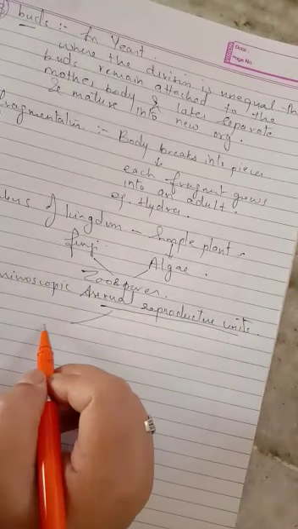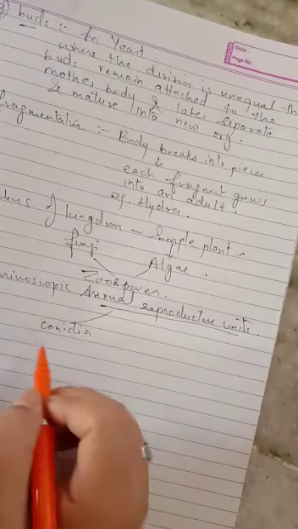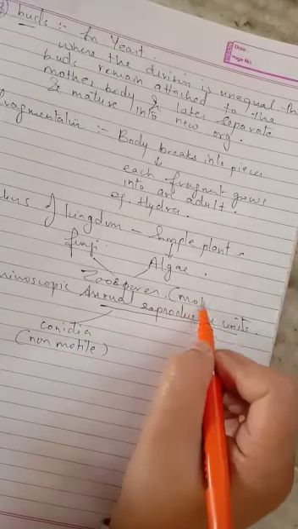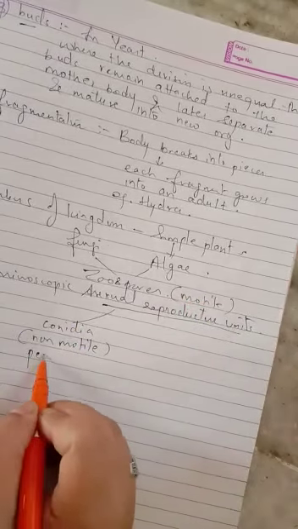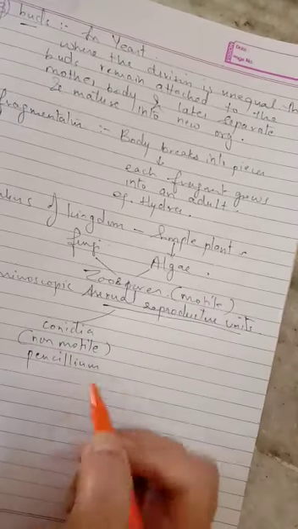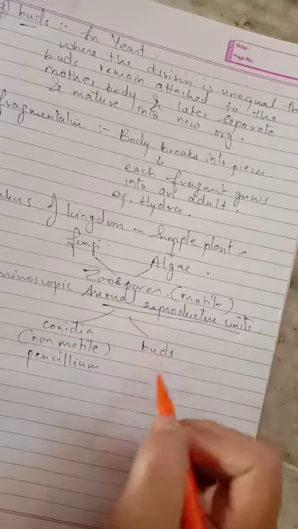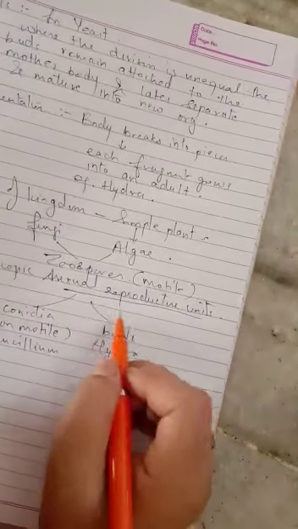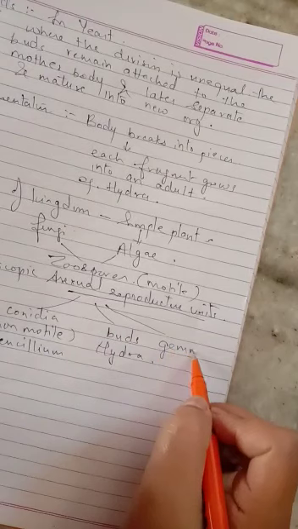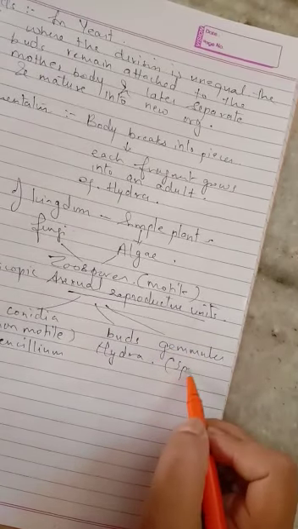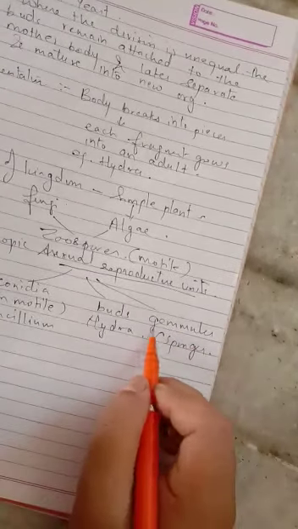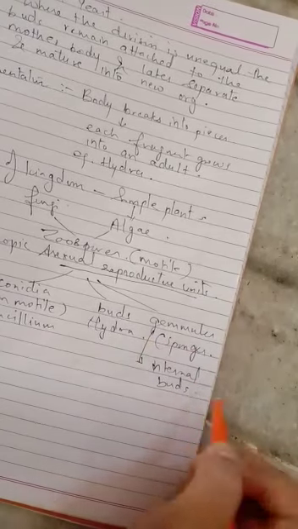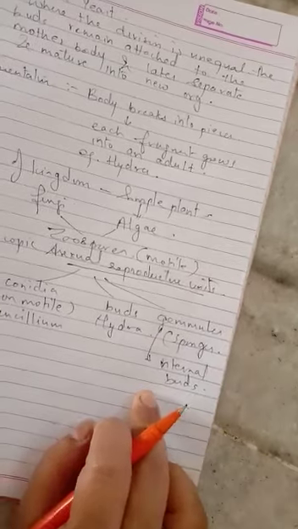There are some other examples of asexual reproductive structures. For example, conidia. Conidia are non-motile. This is motile, and conidia is seen in penicillium, right? Then there is buds. We have already seen budding can be seen in yeast, budding can be seen in Hydra, and there is gemmules, right? Gemmules can be seen in sponges. Gemmules means what? Gemmules means internal buds. The diagram is also given in the textbook, you can refer to it.